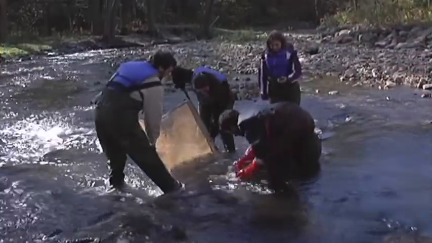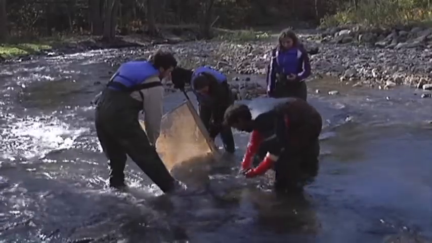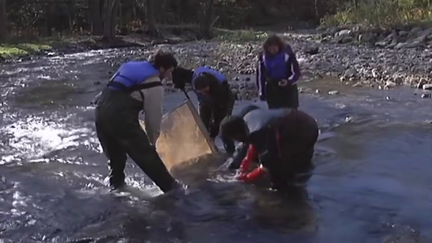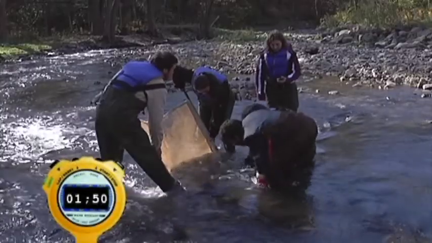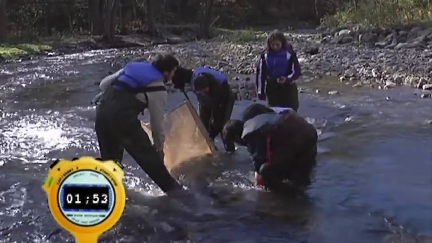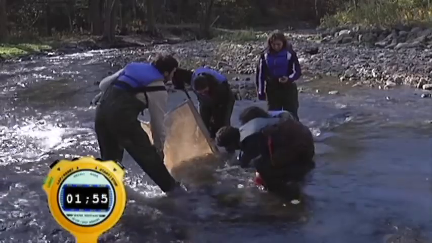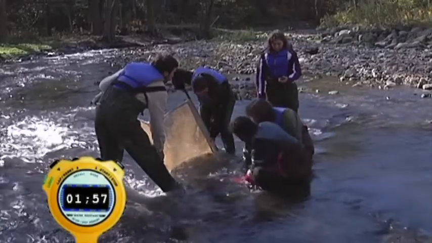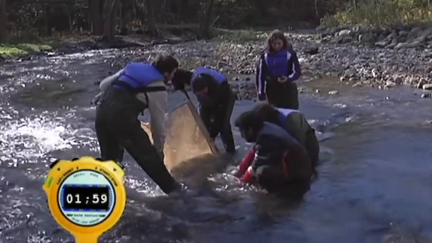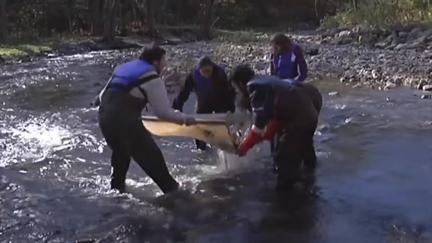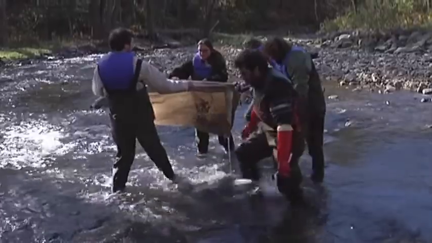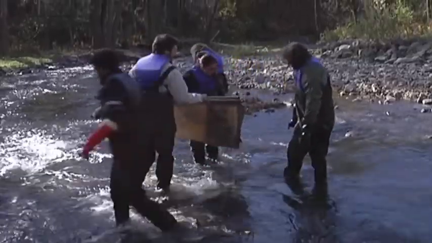A 5th team member is in charge of keeping track of the sampling time, which is 2 minutes per sample. The stopwatch is started as soon as the net is placed in the water. Don't put the net in the water until everyone is ready. After the 2 minutes are up, the team members holding the net lift it, pivoting the bottom upstream until they are holding it horizontally above the water.